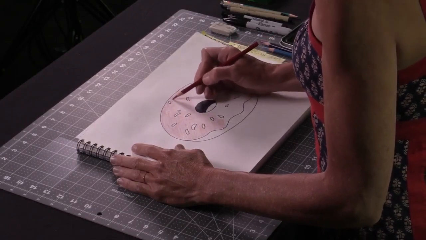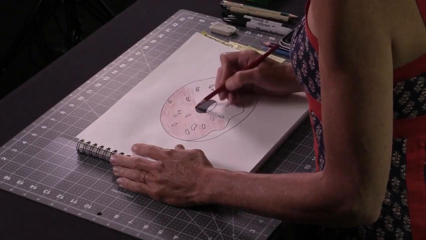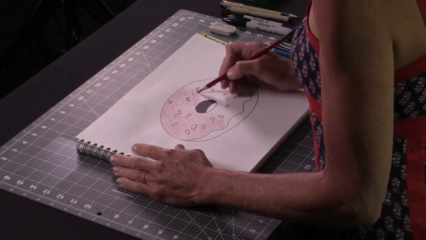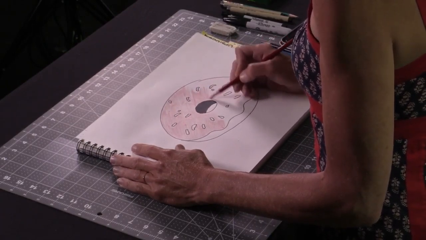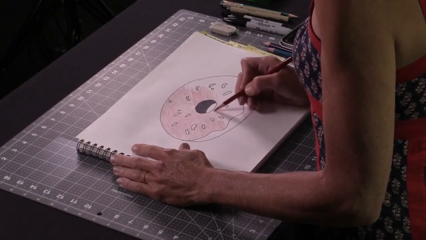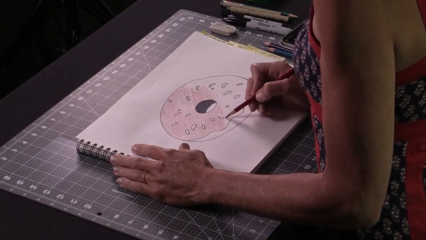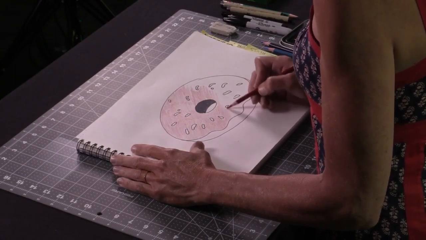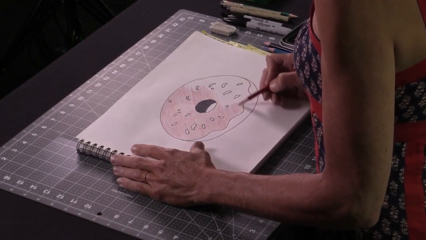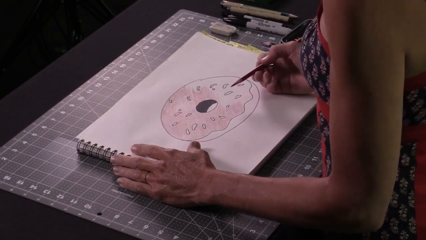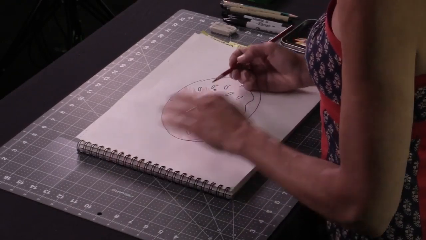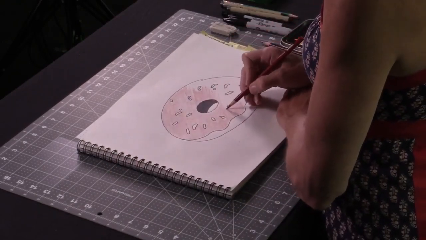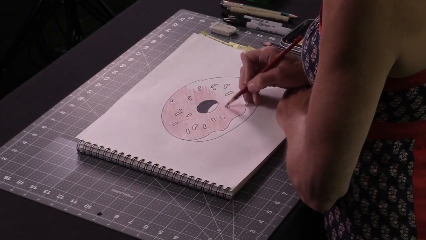Okay, so I'm feeling like this is good. Kind of wanting to get to some of the sprinkles so that you don't have to wait so long. Boy, I'm noticing as I'm coloring, my arm's getting a little tired. Maybe I'll give it a break. Sometimes I rest my other hand.